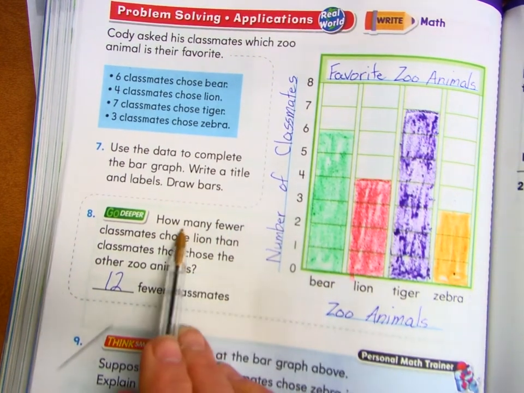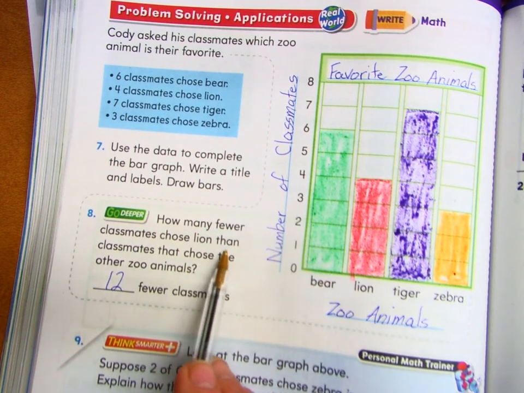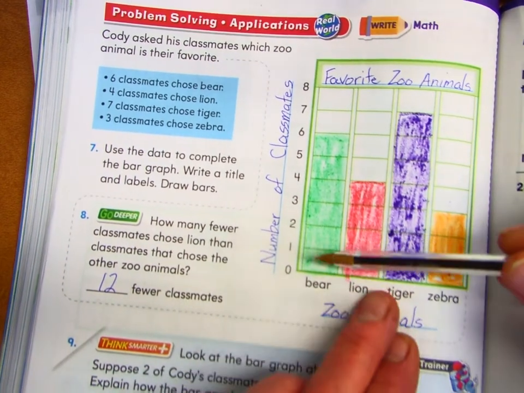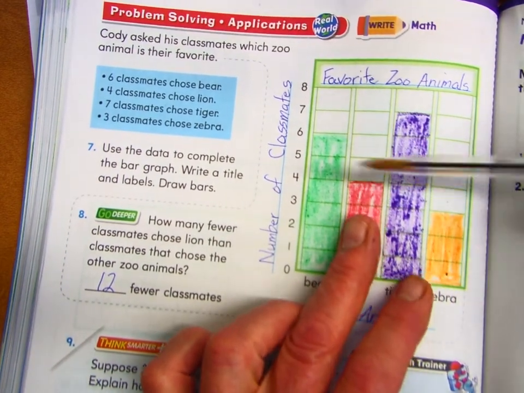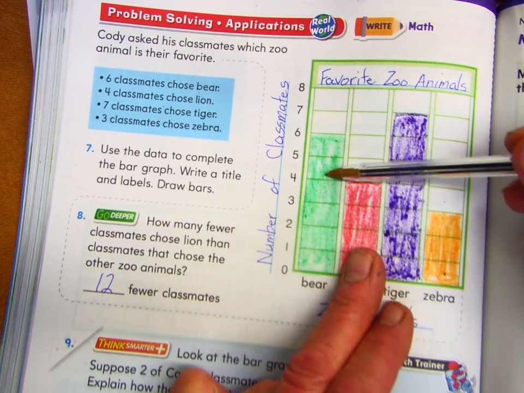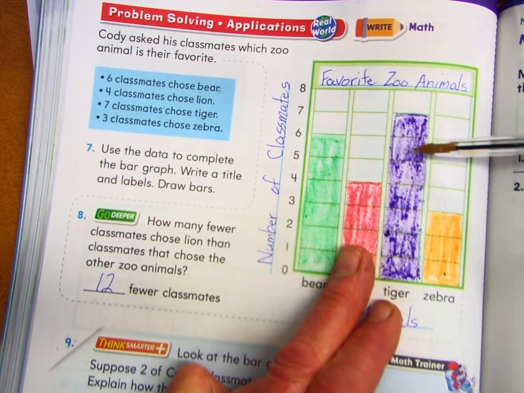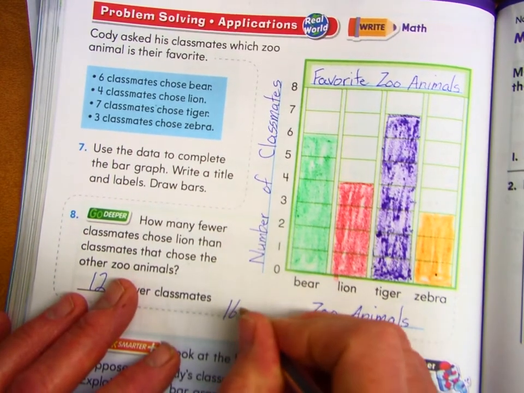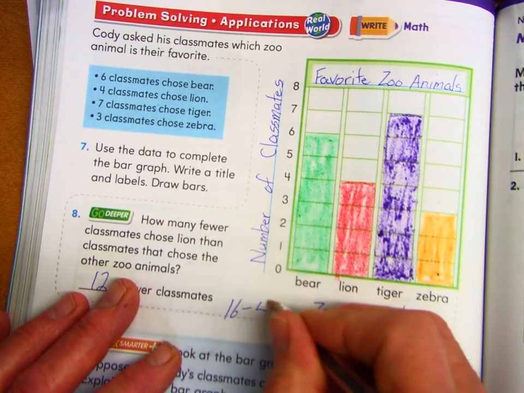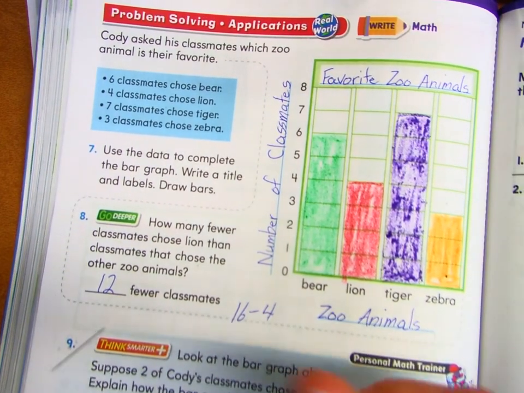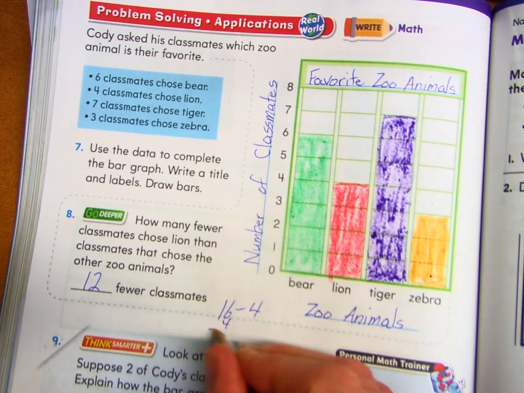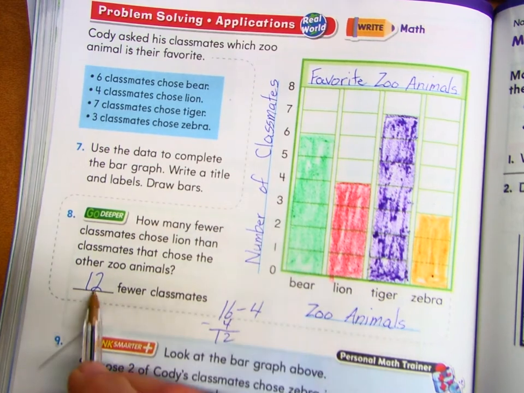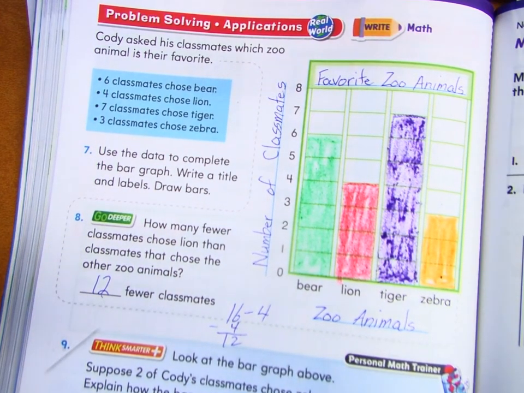But there's other ways I could do it, right? I could count them all up. How many fewer chose lion classmates than chose the other zoo animals? Well, let's see. I'll count up those 3. 1, 2, 3, 4, 5, 6, 7, 8, 9, 10, 11, 12, 13, 14, 15, 16. I could take those 16 and I'm going to subtract the 4 lions. And that'll tell me how many fewer lions there are than the other animals. I'll put the 4 under the 16. 6 take away 4, 2. 1 take away nothing, 1. 12. There it is again, 12.